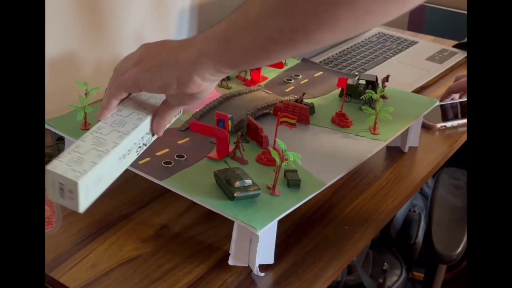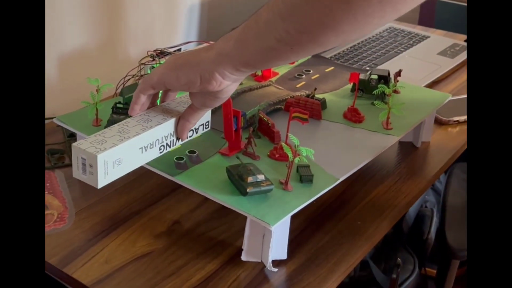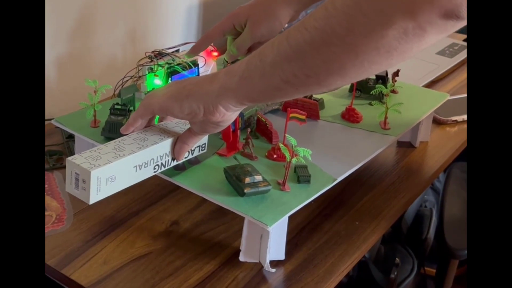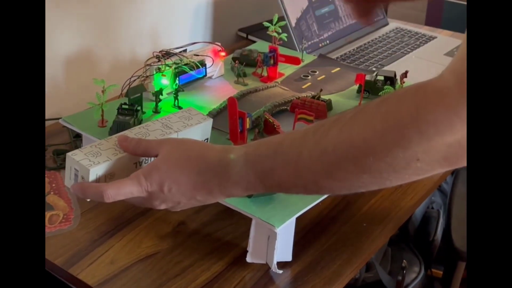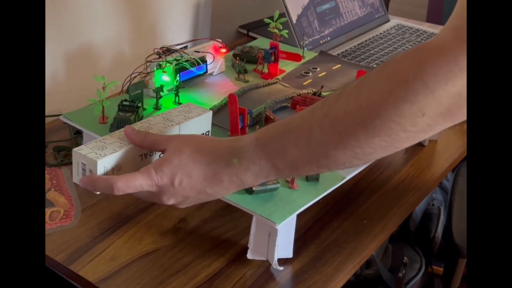So when a car approaches, we can see that our light turns green and our gate opens as expected. Try to get my hand out of the way.